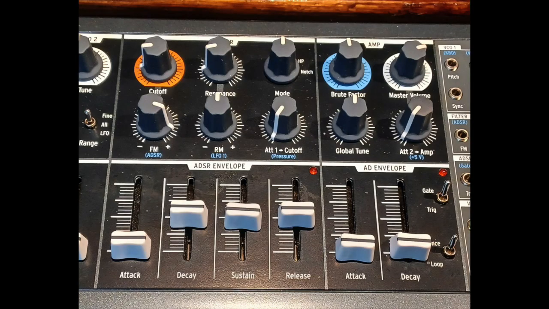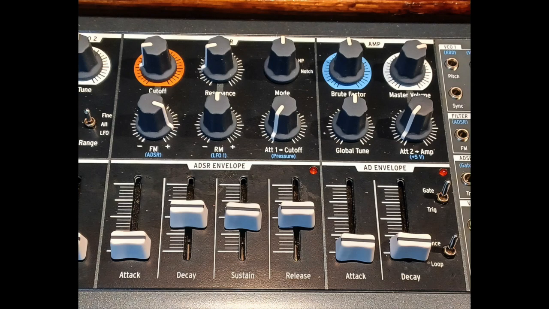Going to the next section, we have really 4 things going on here. We have a filter section on the left, on the top, and below it we have the ADSR envelope that is normaled to the filter section. On the right, we have the amplifier section, and below that is the AD envelope that controls the amplifier section.